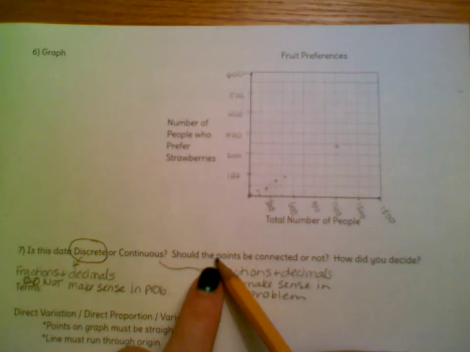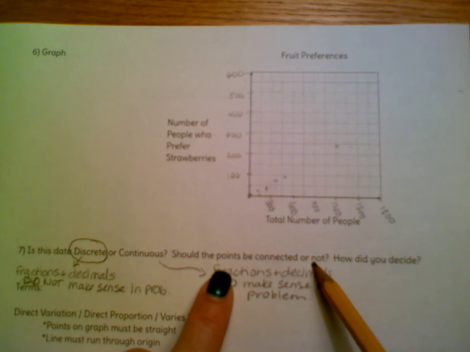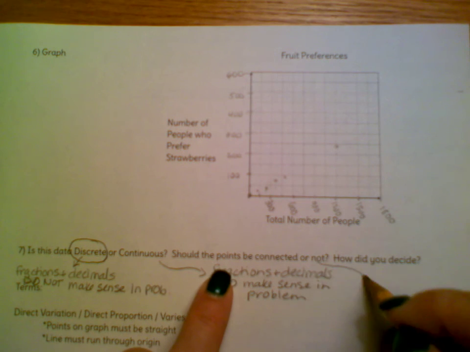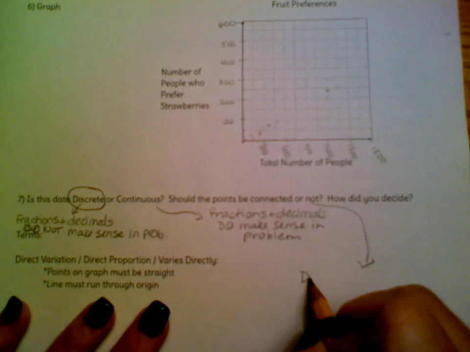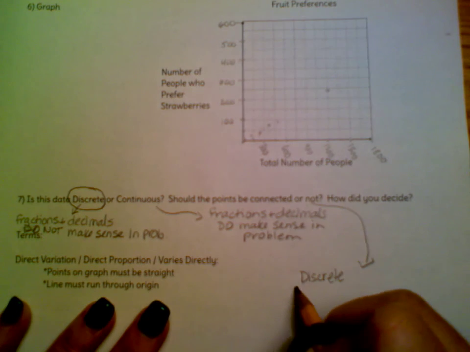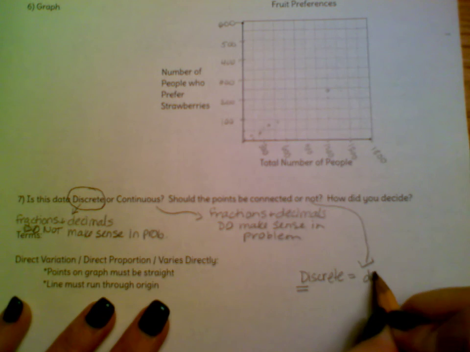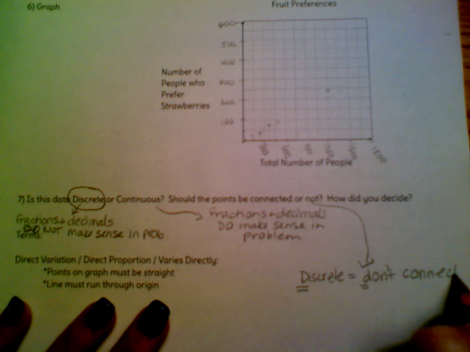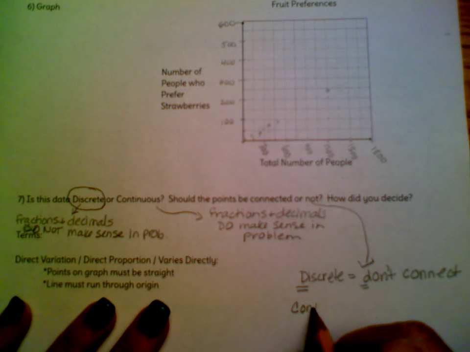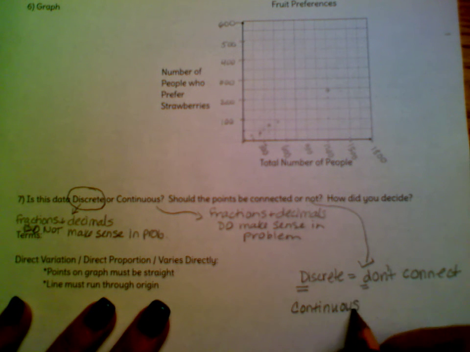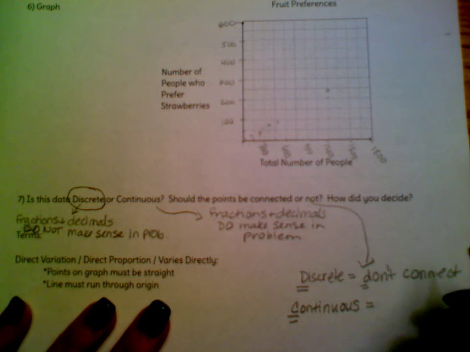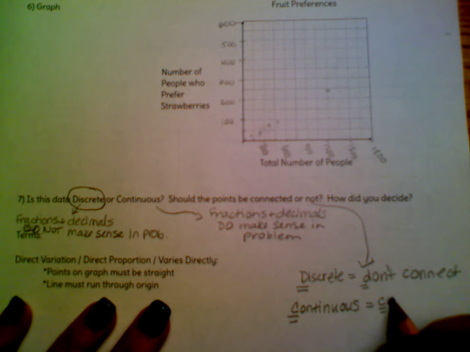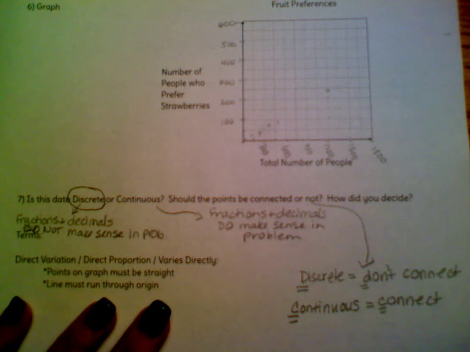So the next question is, should the points be connected or not? So here I'm going to make a little note. Discrete starts with a D. It means don't connect. Continuous data starts with a C, and it means connect.